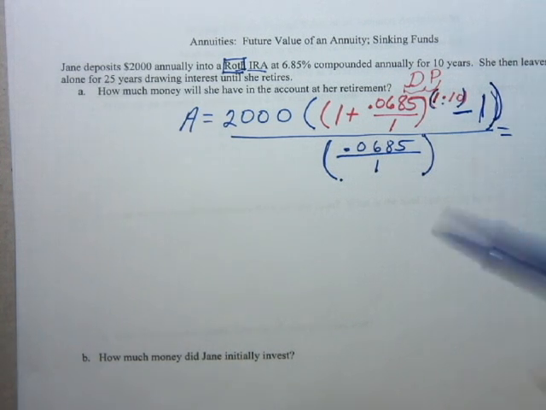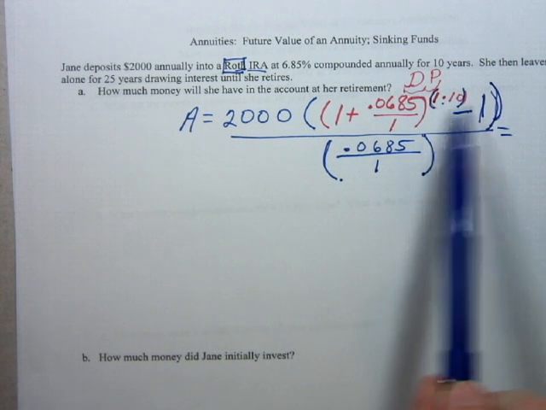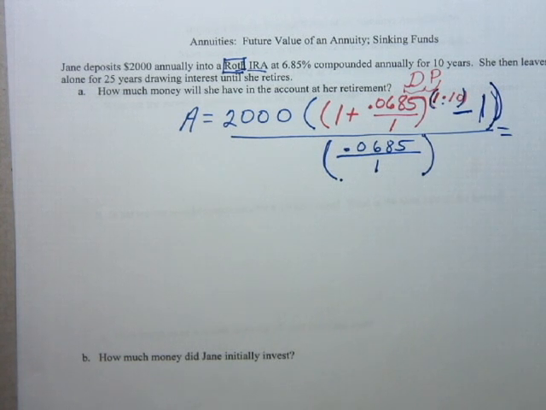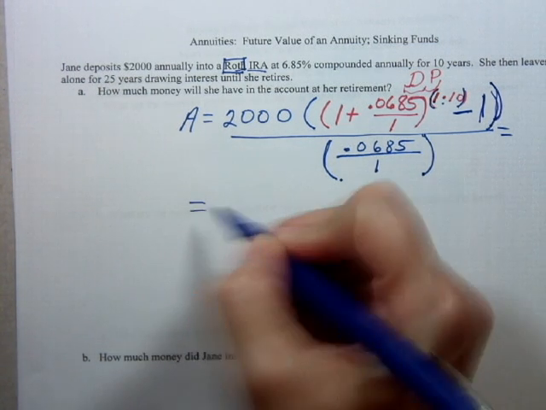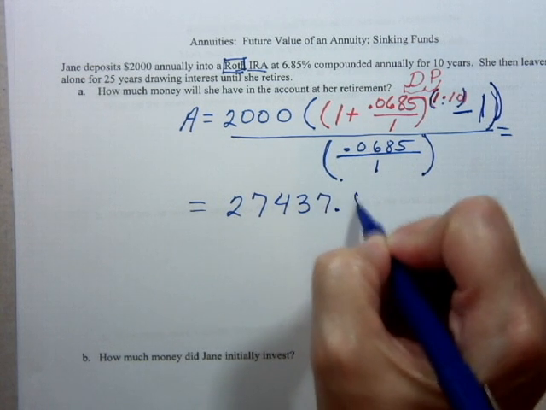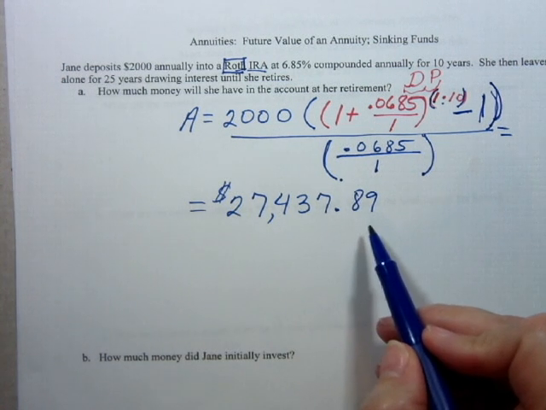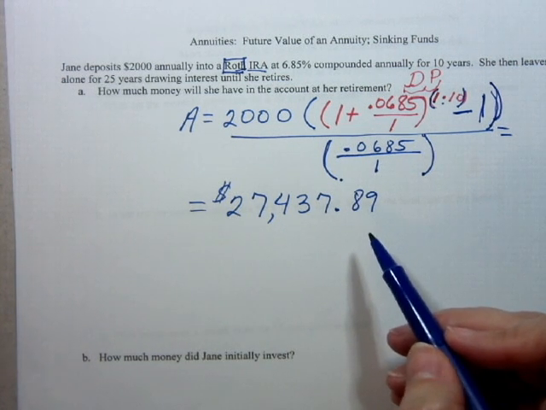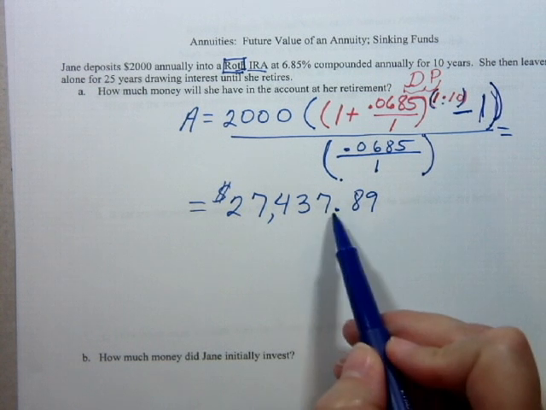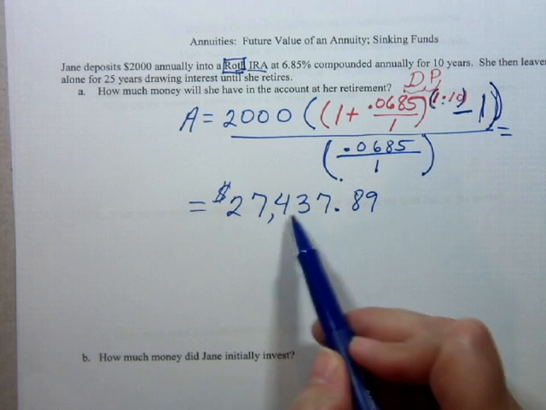If you get a syntax error on your calculator, generally that means you forgot to do 2 parentheses in a row, or you forgot to close a parenthesis somewhere. So it's usually a parenthesis issue. Now, I've done that, and I got $27,437.89. Now that was me rounding to the nearest penny. If you are told to round to the nearest dollar, I would look at that 8 and say, let's bump it up. It's going to be $27,438.